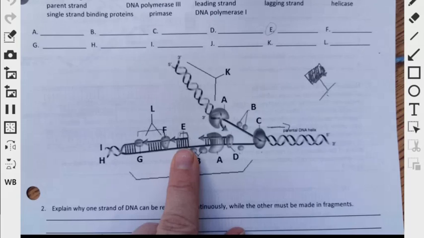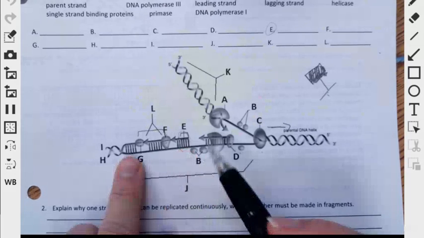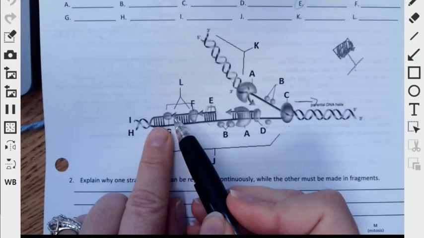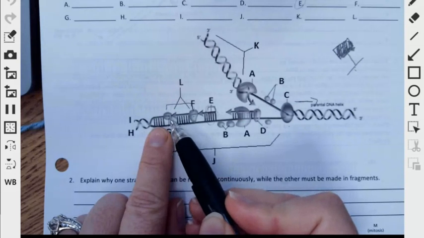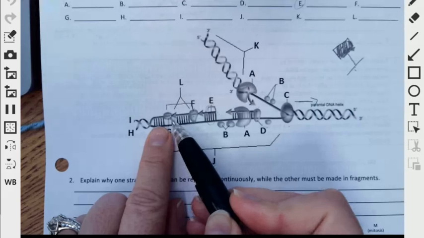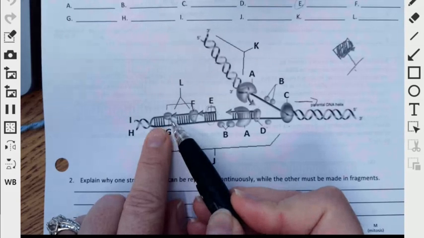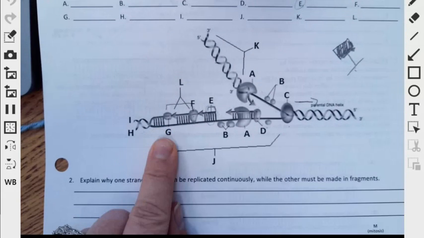Okay. All right. G, if you look very closely, there's a hole there in the background. There's a gap. So what do we call this enzyme that seals gaps in the backbone? Ligase. Very good. There's your ligase.